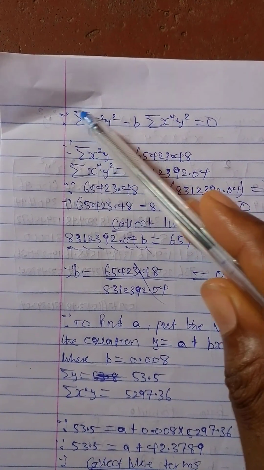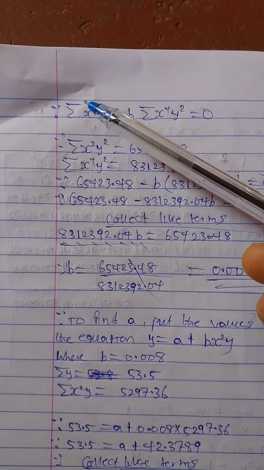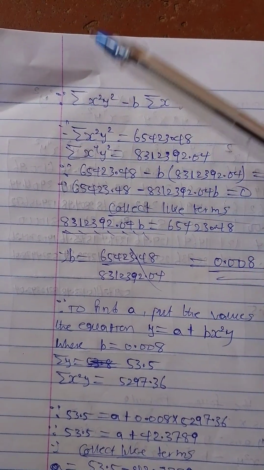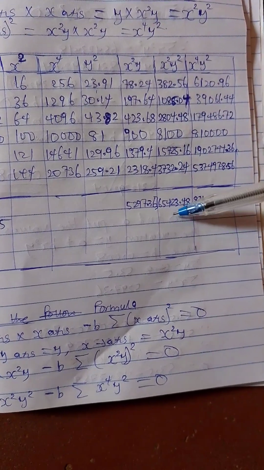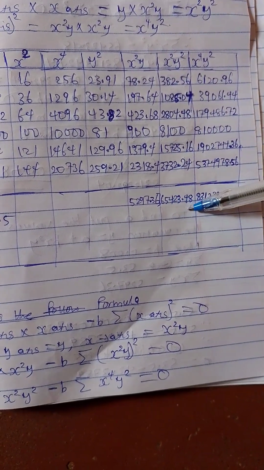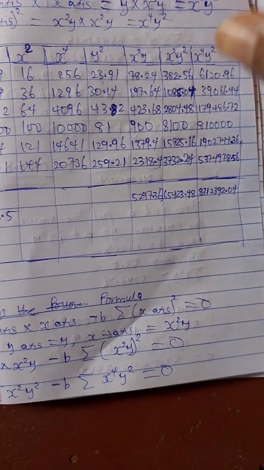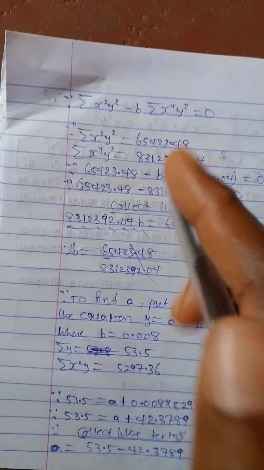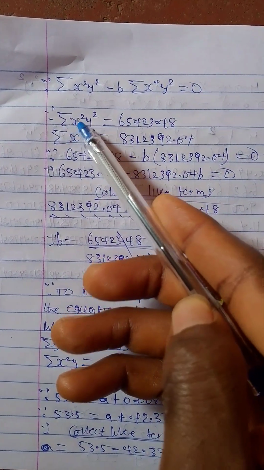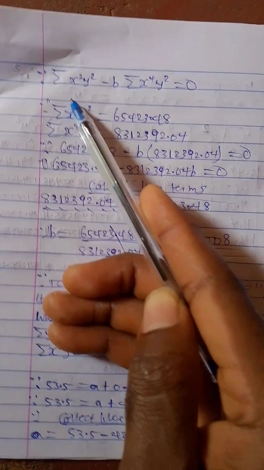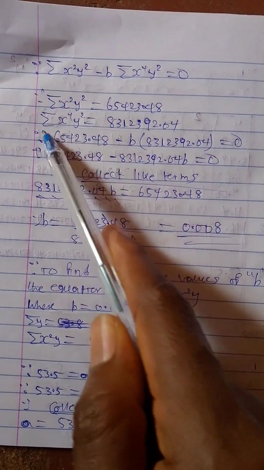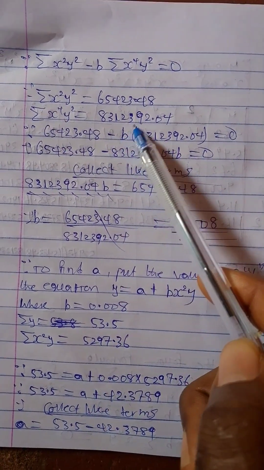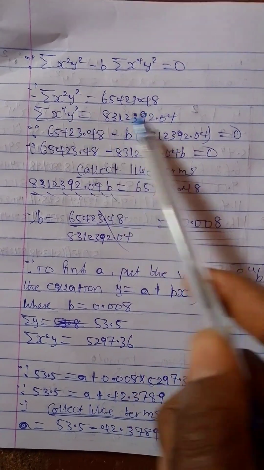This sigma means summation, that is total. So therefore let's put the total of x squared y squared. The total of x squared y squared was what? X squared y squared was 65423.48, right? So put it that the summation of x square y square was 65423.48, right? And also the summation of x4 y square was 8312392.04. Okay, so let's put the values into this.